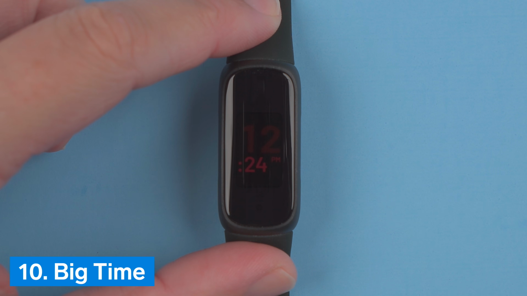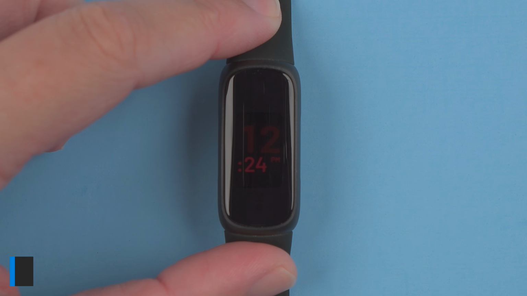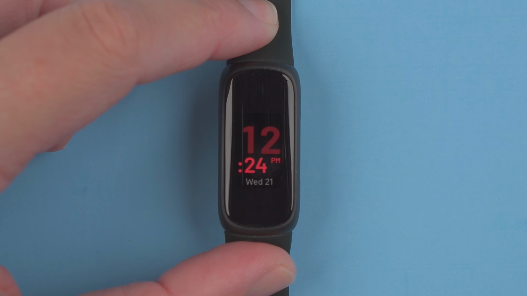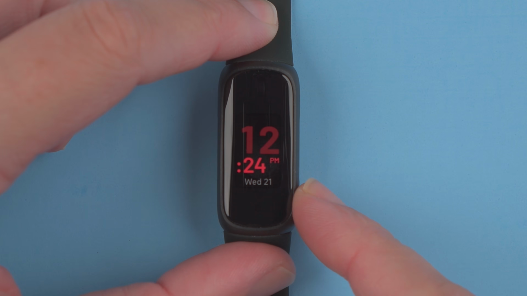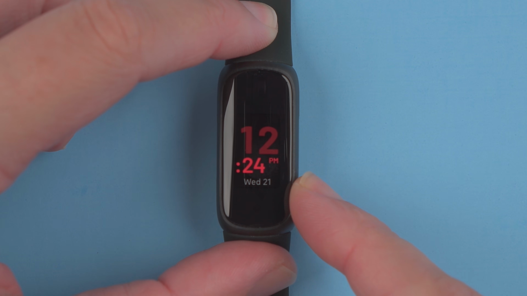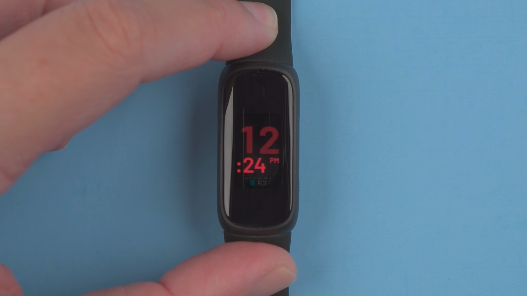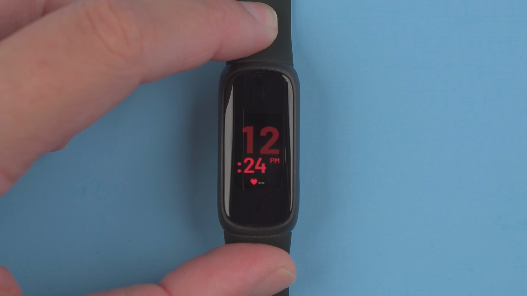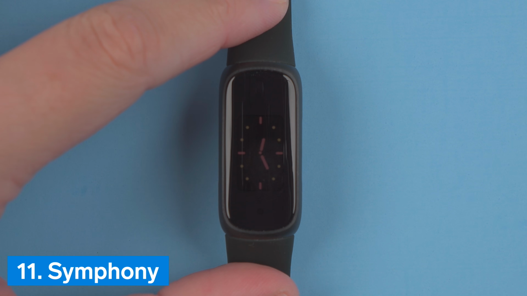This clock face is called Big Time. The always on display version is shown here. It's very dim. You see the hours and minutes as well as the AM or PM designation. If I wake it up, you'll also see a stat down here. So we have day of the week as well as the day of the month. If I tap, I can also see active zone minutes, steps, heart rate, total calories burned, and we're back to the date. This watch face is called Symphony.